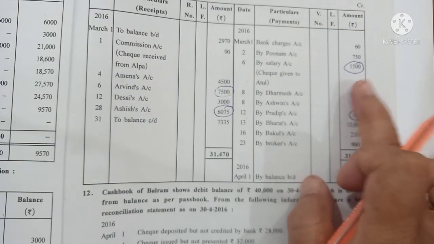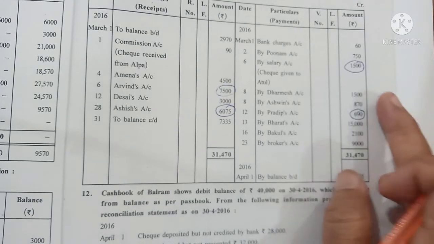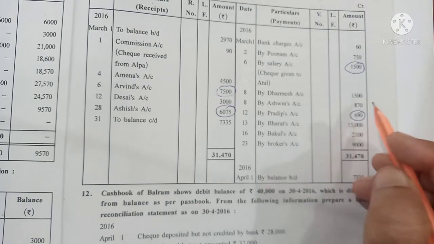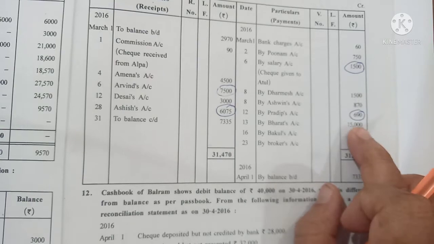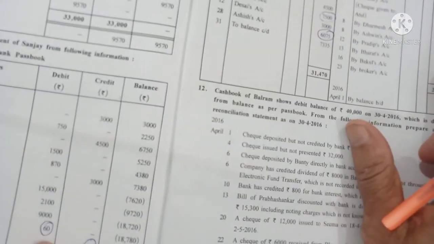Similarly, once again we will compare the cash book credit column with the passbook debit column. If we compare, we will get three amounts. One is 1,500 and there is 690 and here it is 60.